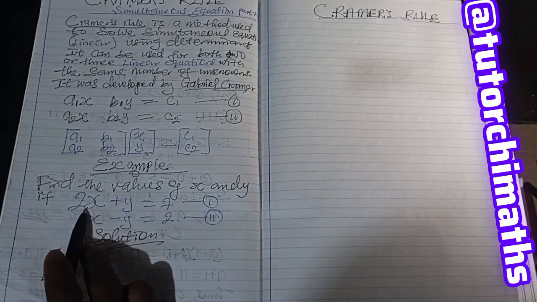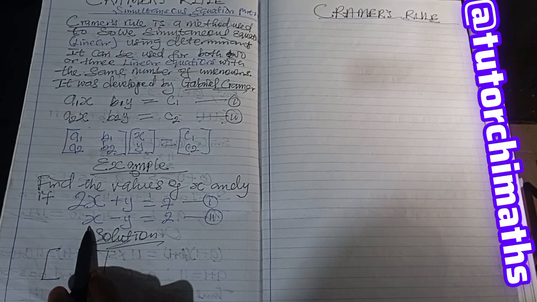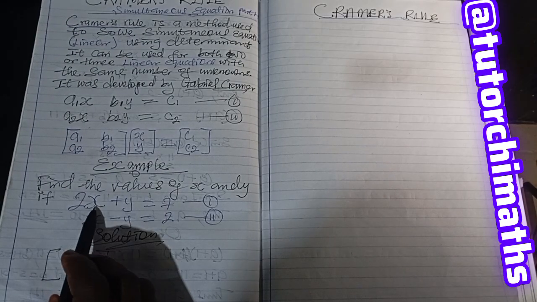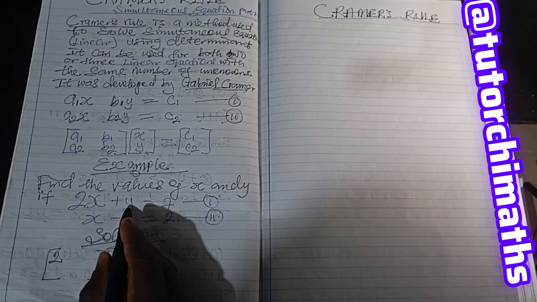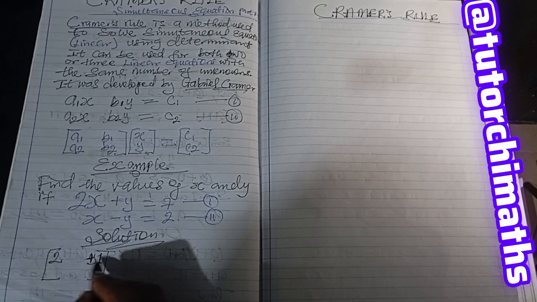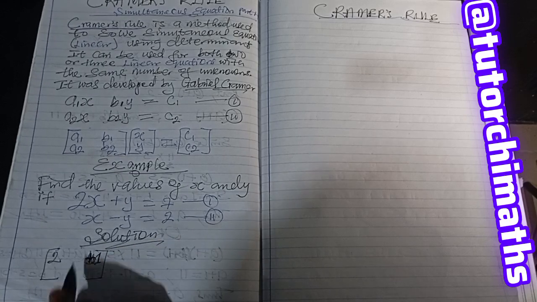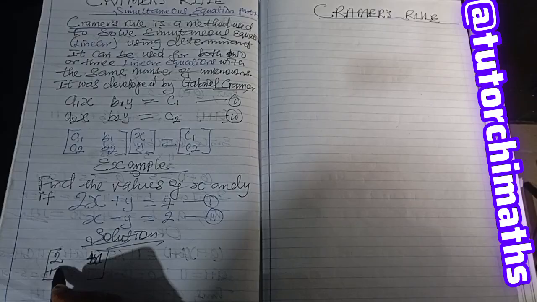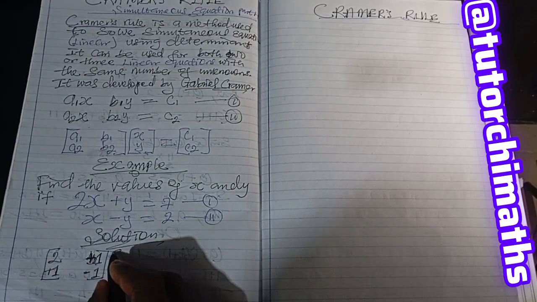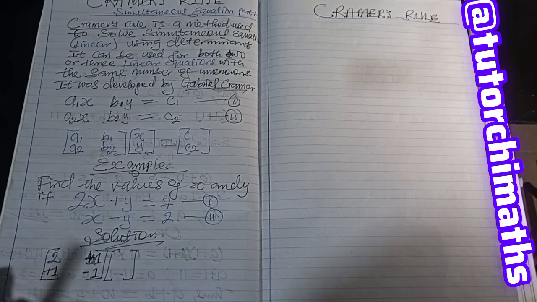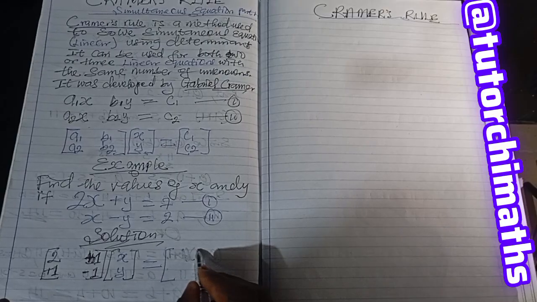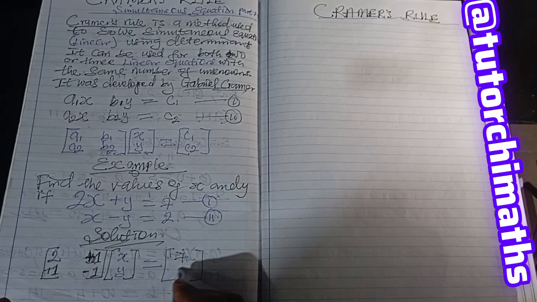From here, take out the coefficient of x, take out the coefficient of y, take out the coefficient of x, take out the coefficient of y, and form this matrix, okay? Coefficient of x in row 1 is 2. Here now, we have y, which is positive 1. Here we have positive 1 again. Here now we have negative 1. Good. So we are going to multiply it with the variables x and y, and then equate it with the constant, which is 7 and 2.